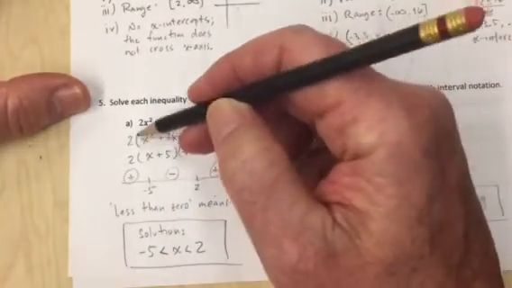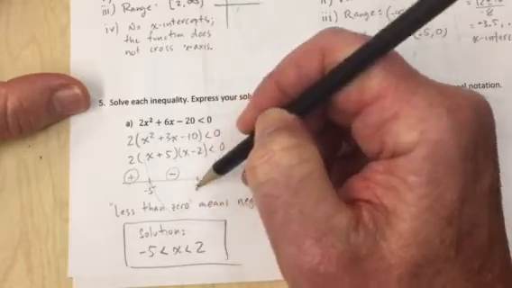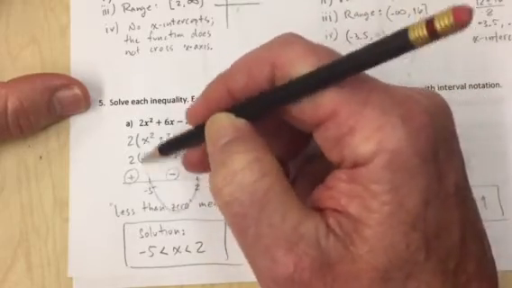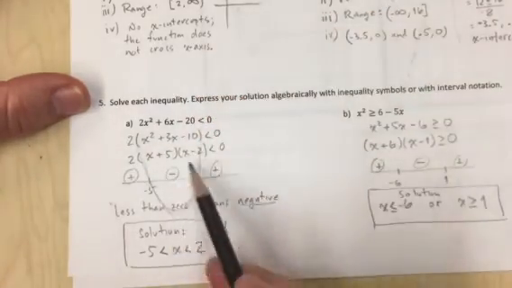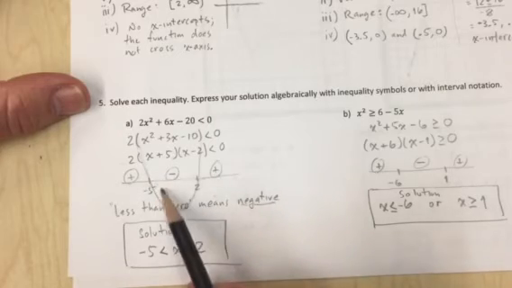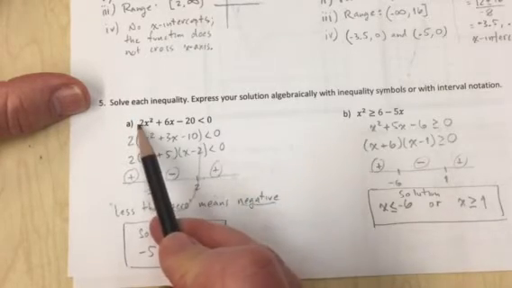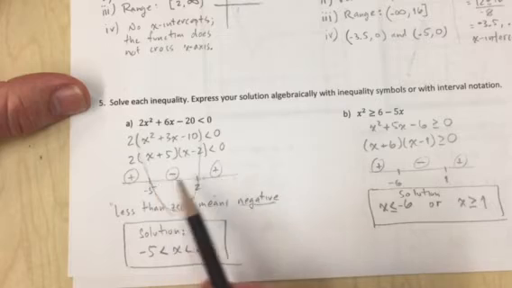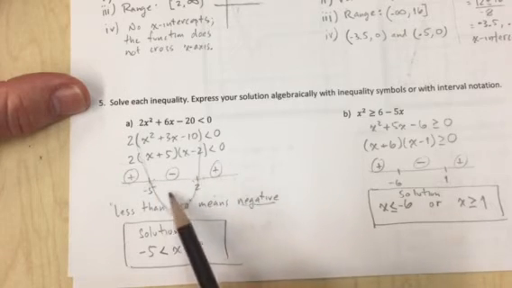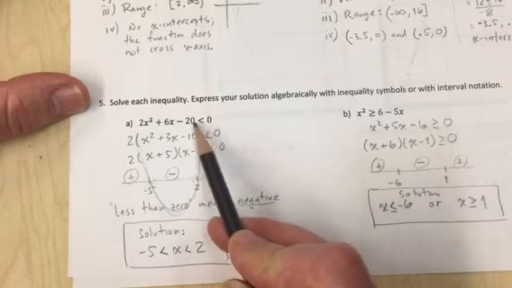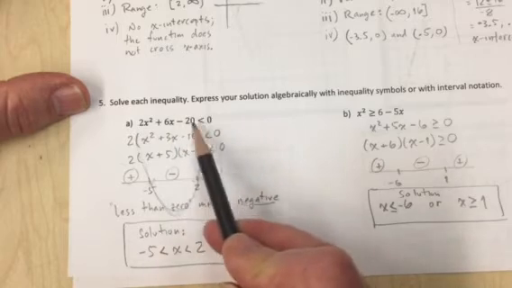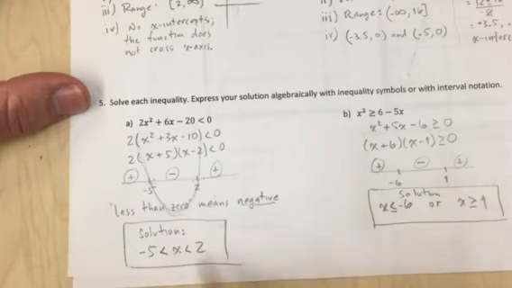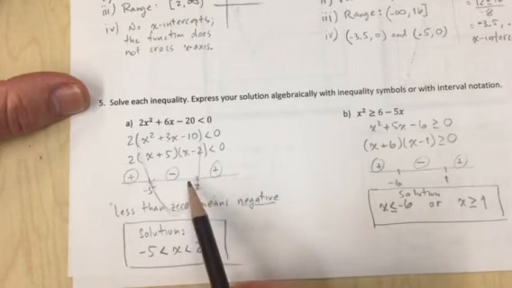This parabola, if I was going to sketch it on the x-axis, would look something kind of like this, right? And so the graph of that parabola would dip down below the x-axis between these 2 points. It's a positive parabola opening upwards, crosses the x-axis right here. So here's where the parabola is negative. That's what this is asking. Where is this less than 0 or negative? So the solution is just from -5 to +2 in this region right here.